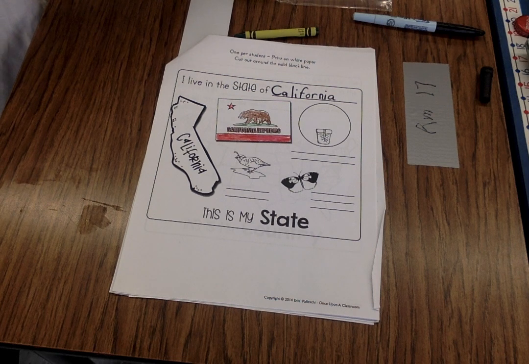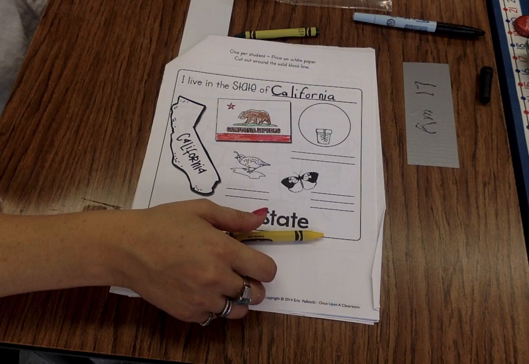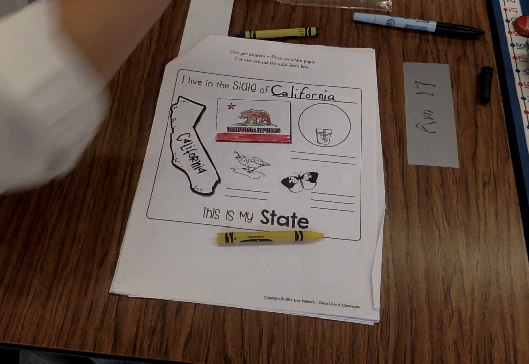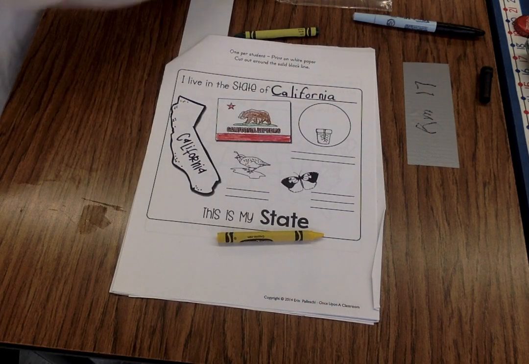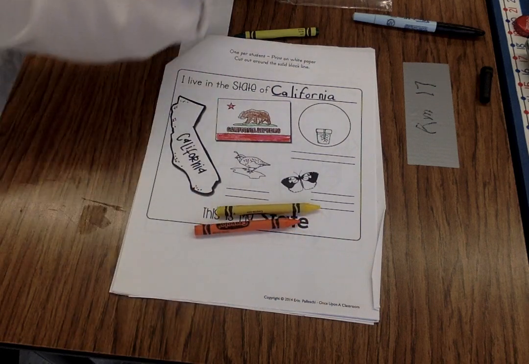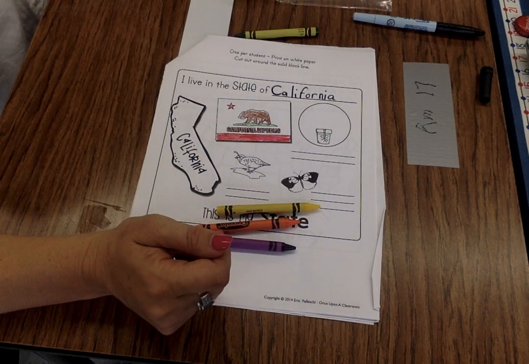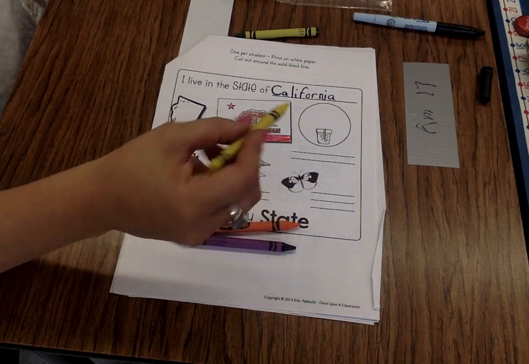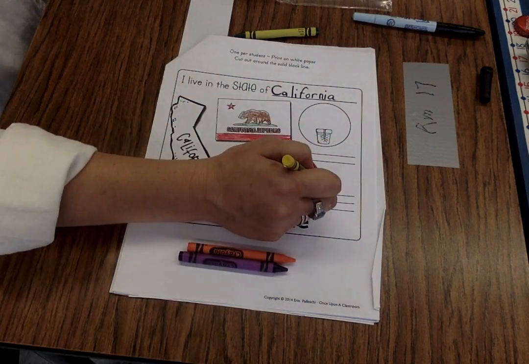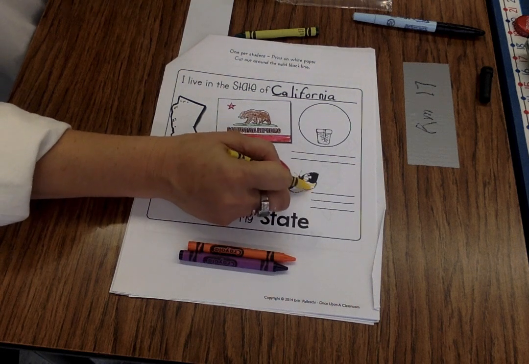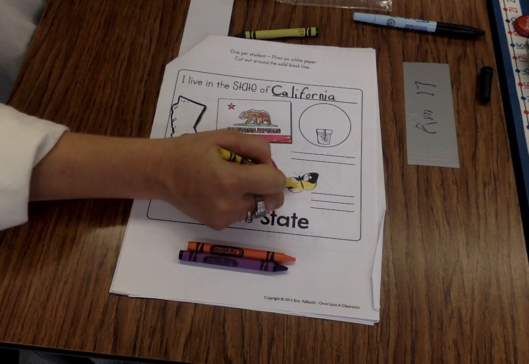So we're going to need yellow. And maybe a light orange and a purple. So it's kind of a light purple. So I'm going to color right here yellow.